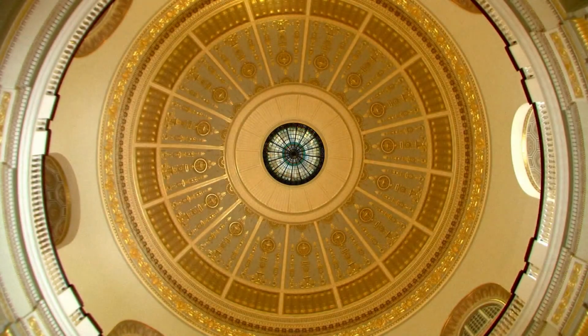That's an incredible amount of symmetry, and it all sums up when we look up at the dome to a sense of, wow, that's beautiful, and that's what symmetry is doing for us.